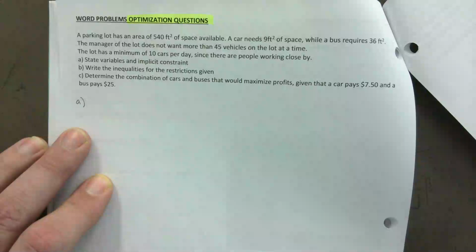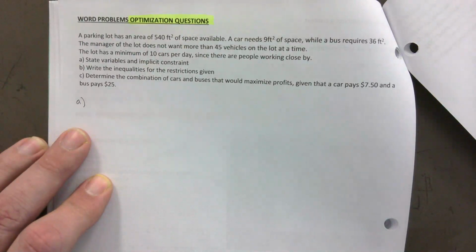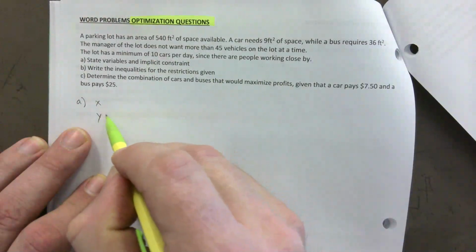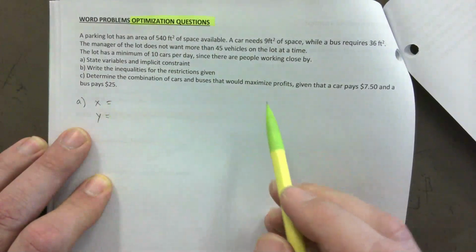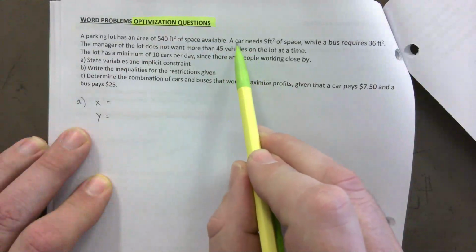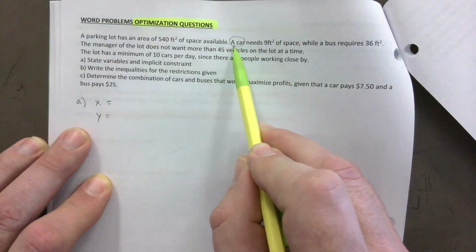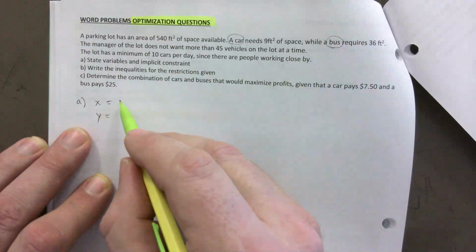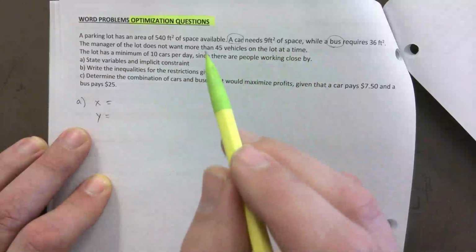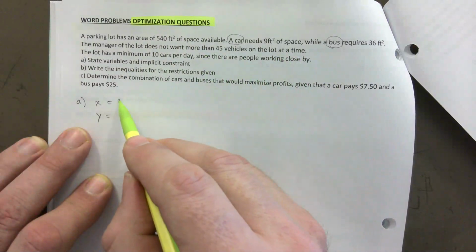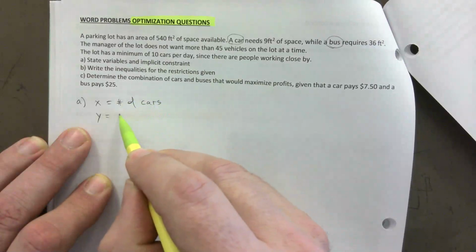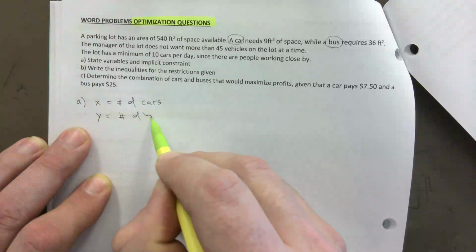Okay. What would you say the variables are? X, Y. It would be, in this case, the number of cars and the number of buses. Okay, those are the two variables here that we're wondering how many of those can fit in the parking lot. So X would be the number of cars, Y would be the number of buses.